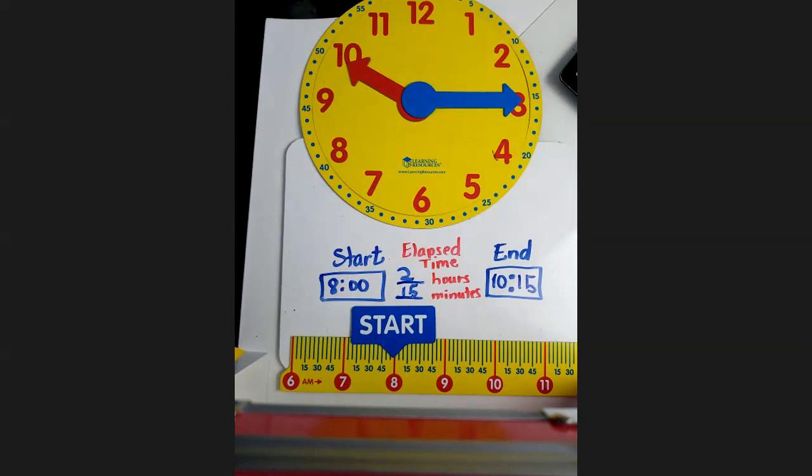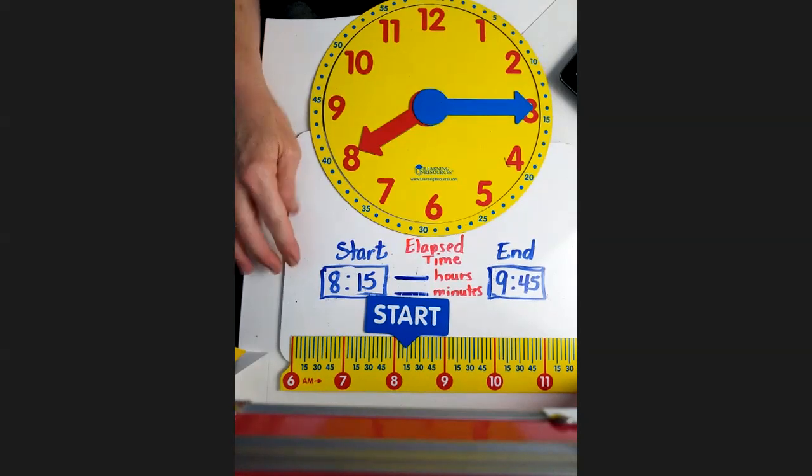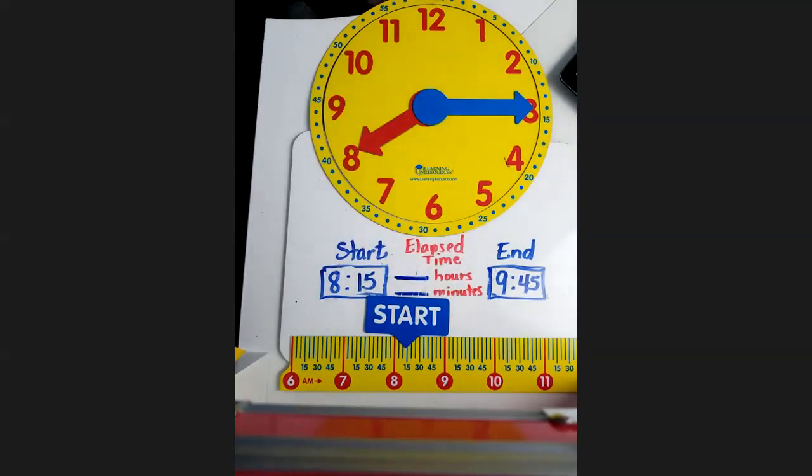All right, let's try to start one where it isn't so easy. It doesn't begin on the o'clock like this one did. And let's see if we can figure out this one when we don't know the elapsed time, but we know what time it ends. All right, here we go. So we're actually going to start this clock at 8:15 for this problem. So we're going to imagine we're going to the movies and the movie starts at 8:15. And when the movie starts at 8:15, we know the movie's going to end at 9:45.